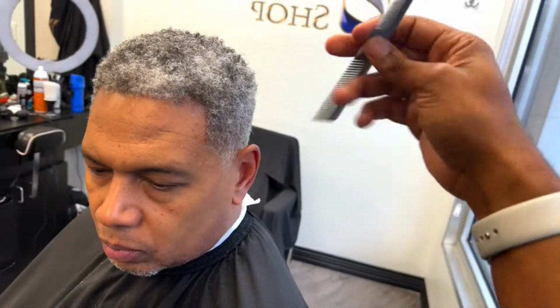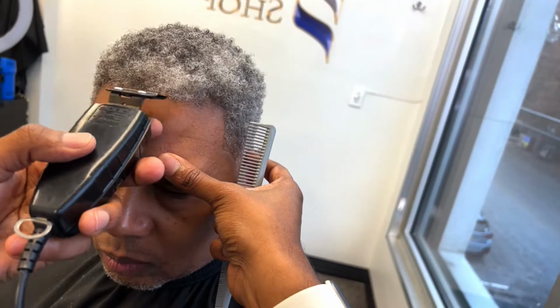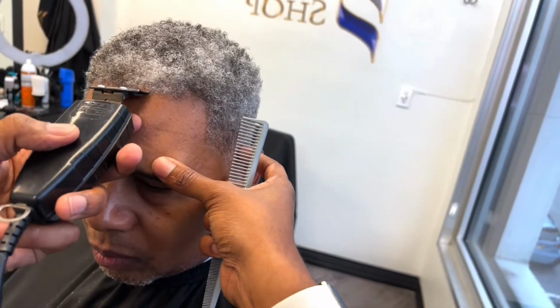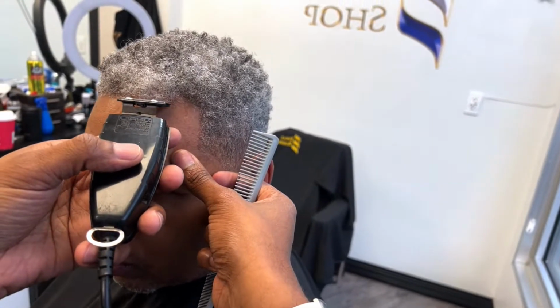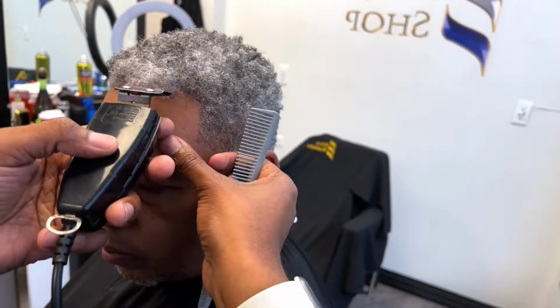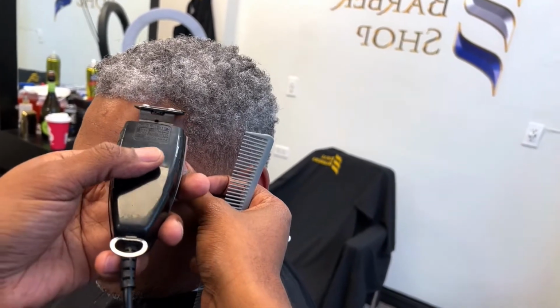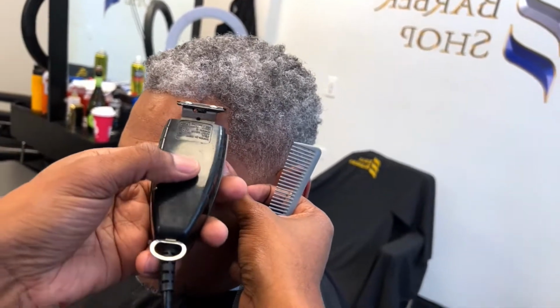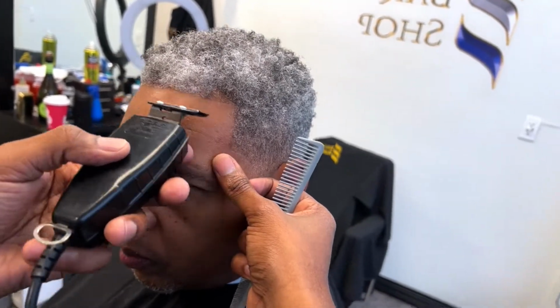Now, about a month ago, Ty's hairline was pushed back by a barber, so we're still in the process of letting it fill all the way back in. It's still a little lighter in the corners here. That's where it was pushed back. So my goal here isn't to make it as sharp as possible, but to just define his natural hairline as much as I can.